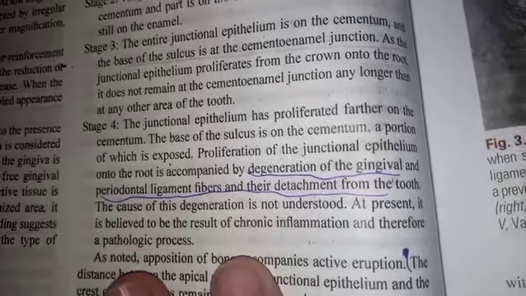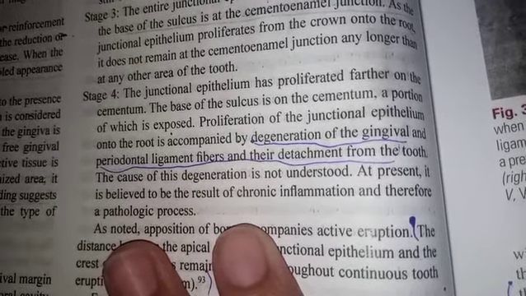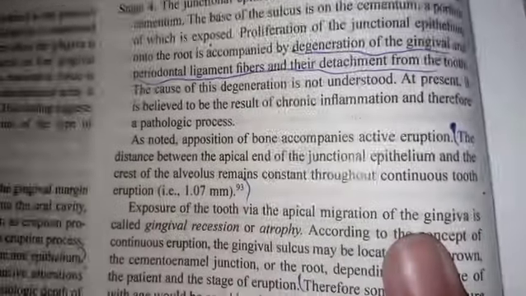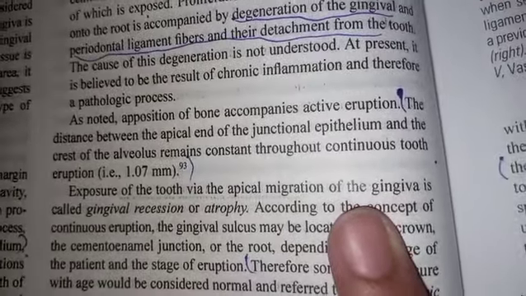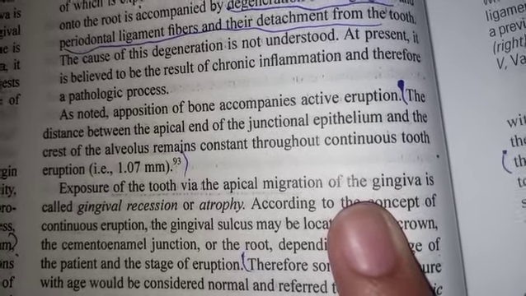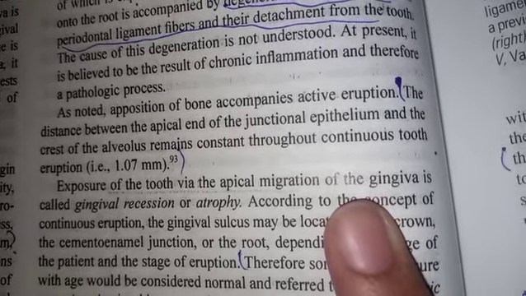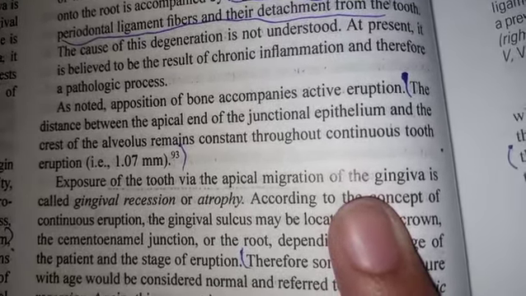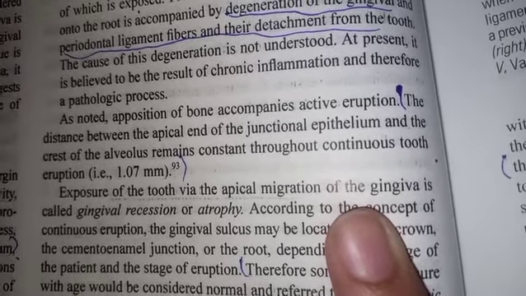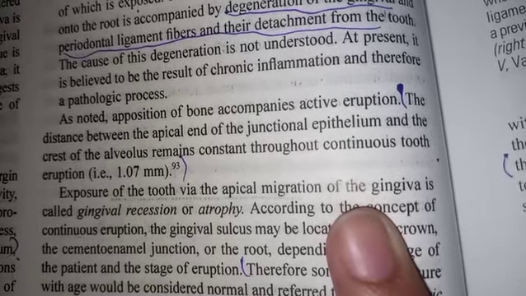The cause of degeneration is not yet understood, and it is believed that the result is due to chronic inflammation and the pathologic process. So basically, as noted, apposition of bone also accompanies active eruption. The distance between the apical end of the junctional epithelium and the crest of the alveolus remains constant throughout continuous tooth eruption.